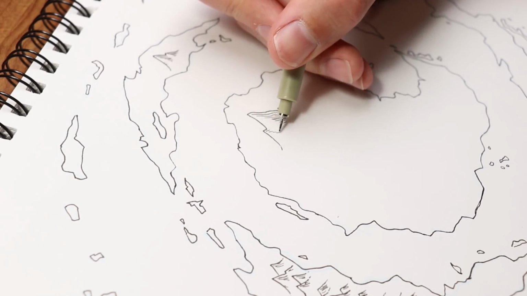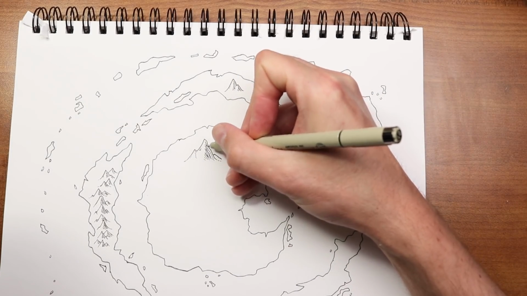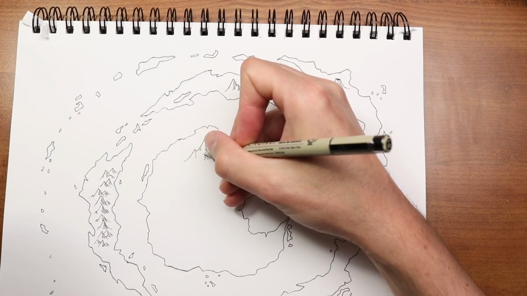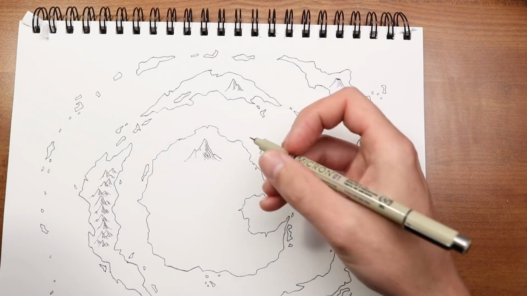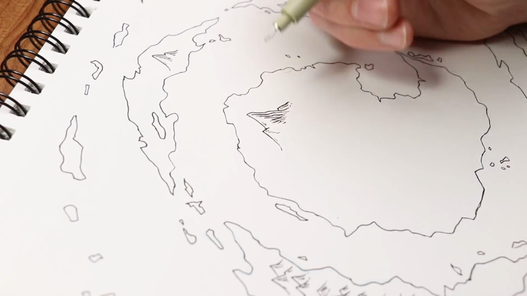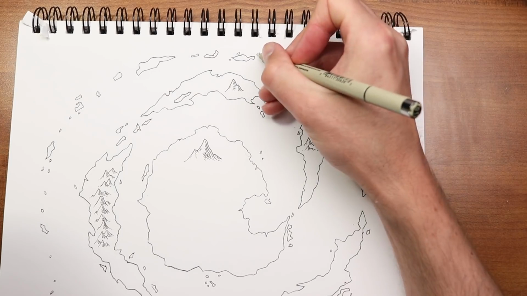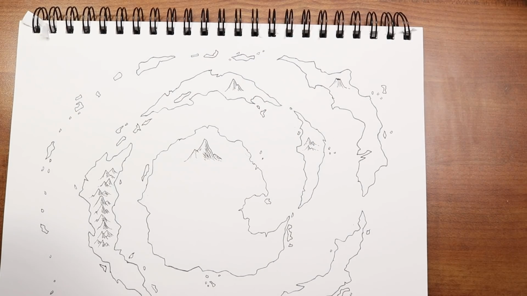Then on this western landmass here, you can see I do have a mountain range, a little more traditional on that one. Now on this map, I'm sticking to a pretty simple style of mountain where I'm just doing a very basic mountain shape, trying to have some overlapping with the range here. And for the shading, I'm just doing some kind of diagonal hatching, nothing real fancy here.